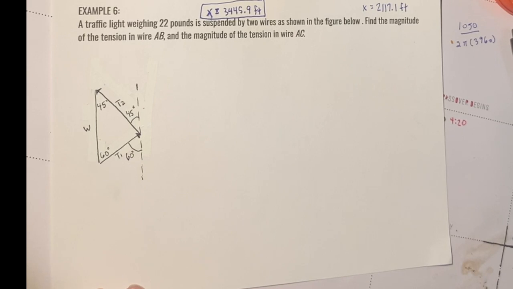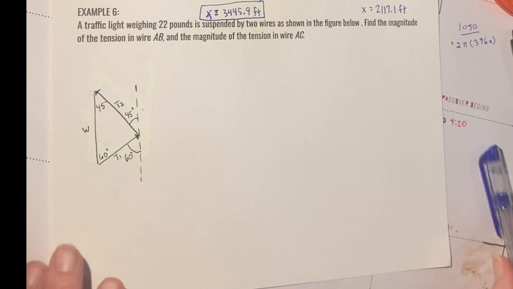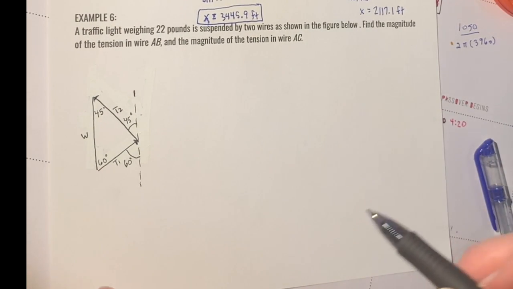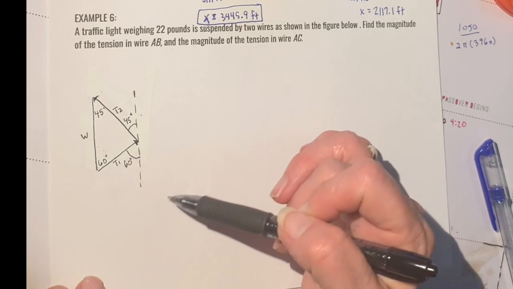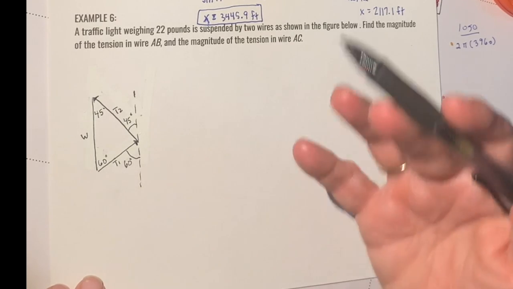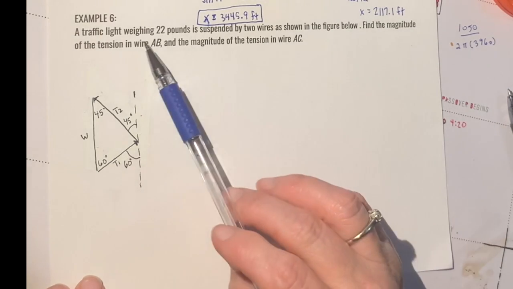All right, so this example uses some knowledge of vectors, which we did not cover in that section. So I'm not going to get into all the vector details, but they've given you basically the outline of the drawing, the diagram of it, and you can answer this question without really understanding a whole lot about the vectors and how that works with vector addition. And so basically we have a traffic light.